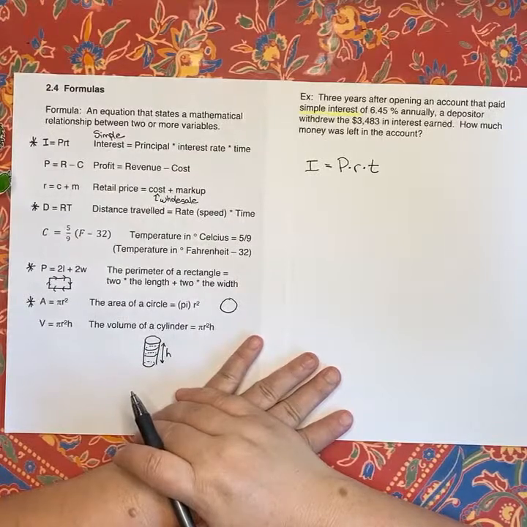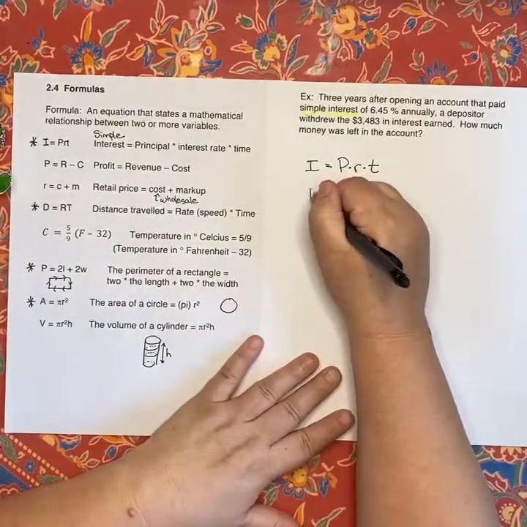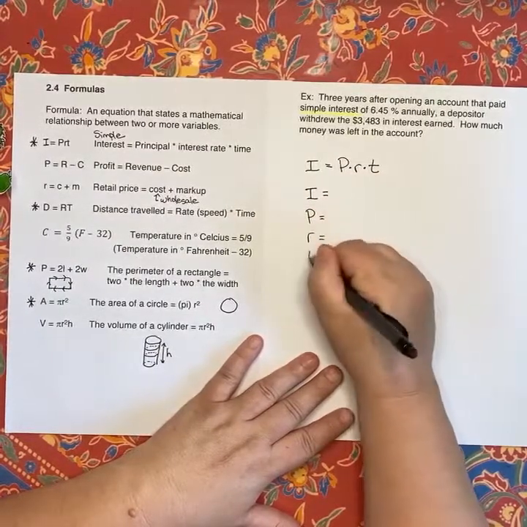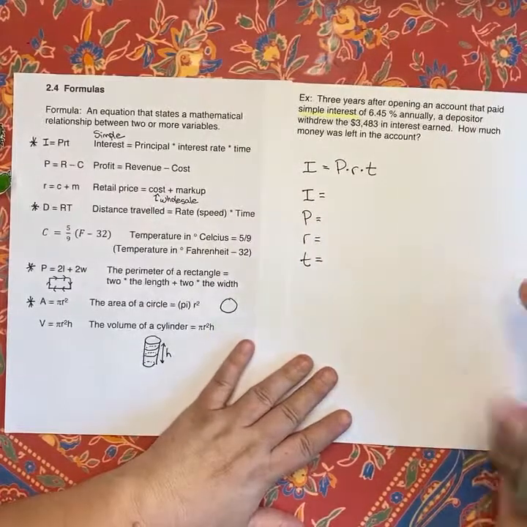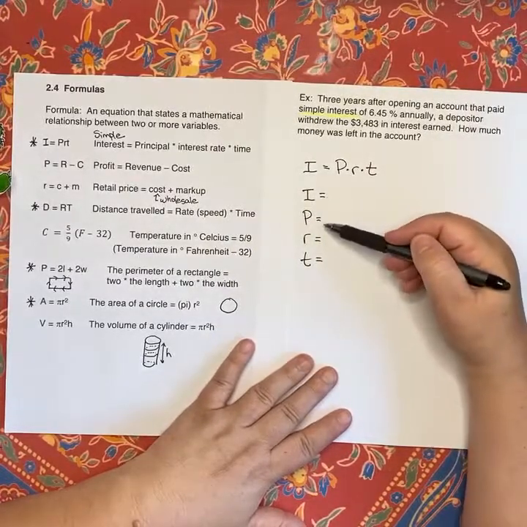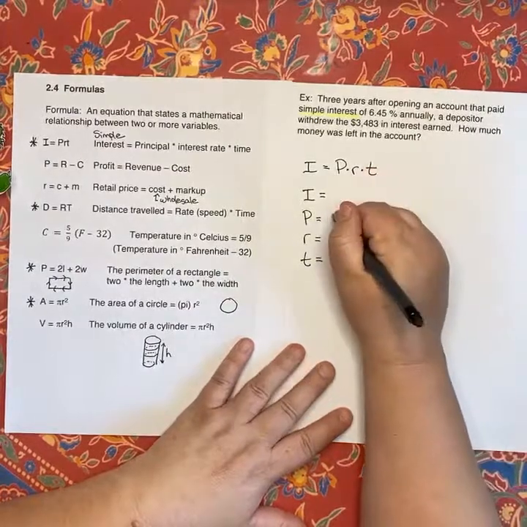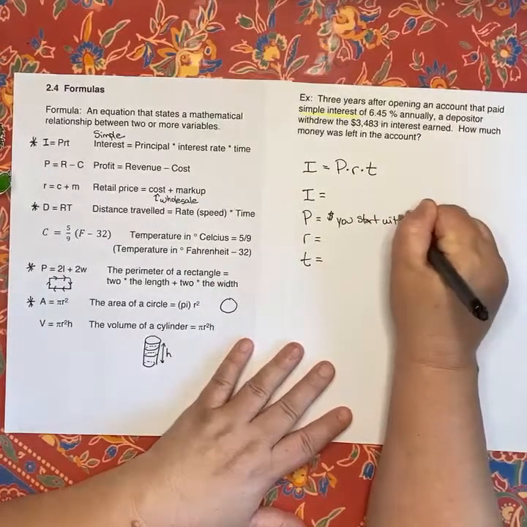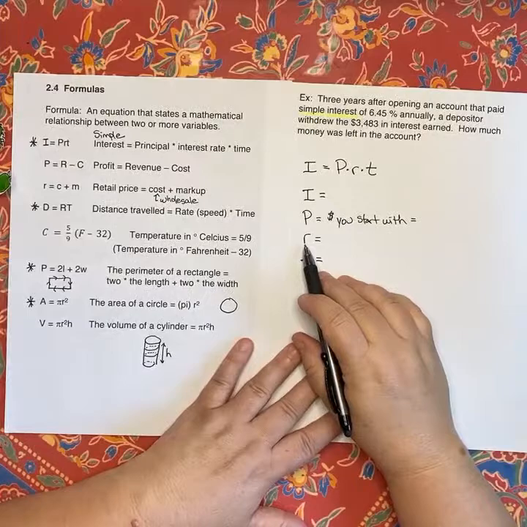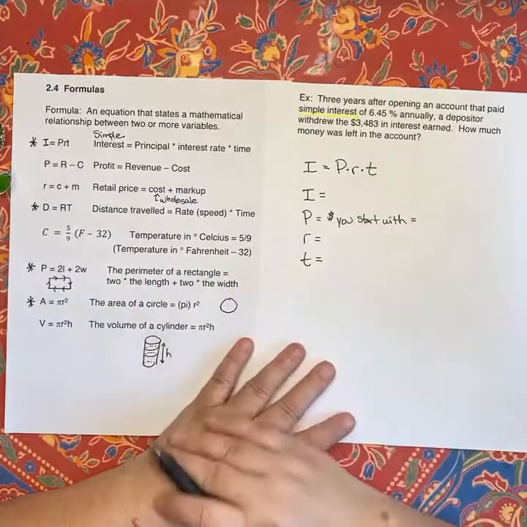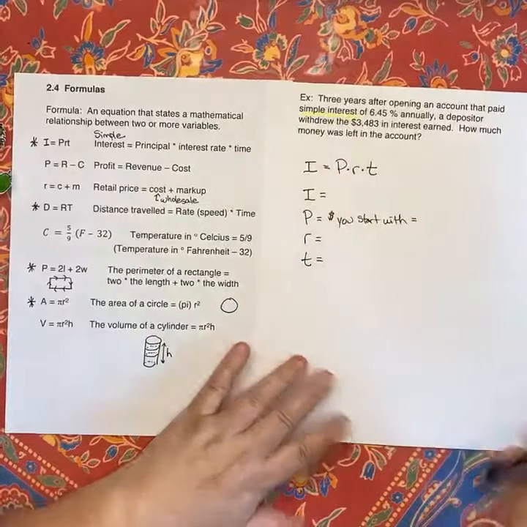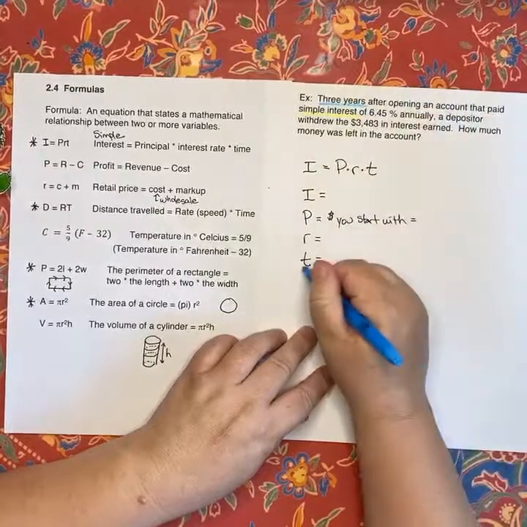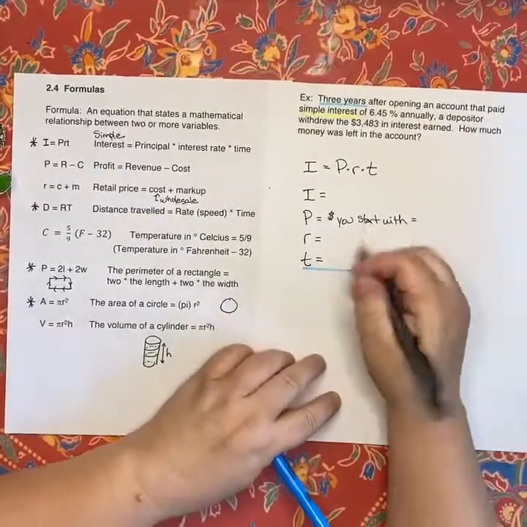Now I'm going to read through and I'm going to see what I know and what I don't know. And in fact, what I'm going to do is write these out. Okay. So I'm looking for interest. I'm looking for principal, which is the money you start with. The interest rate, and the time. Okay, so right off the bat, 3 years after opening. Ooh, 3 years after opening. 3 years. Look at me. I got 3 years. So this is my T. So I've got 3 years.